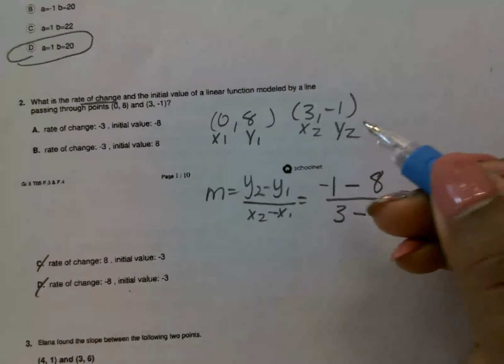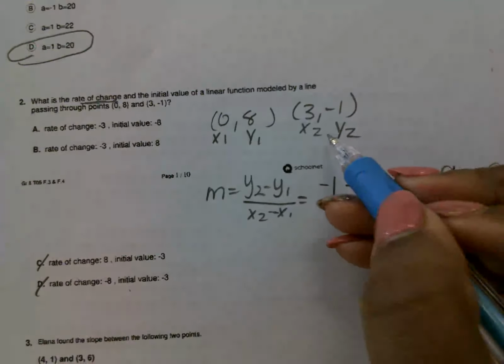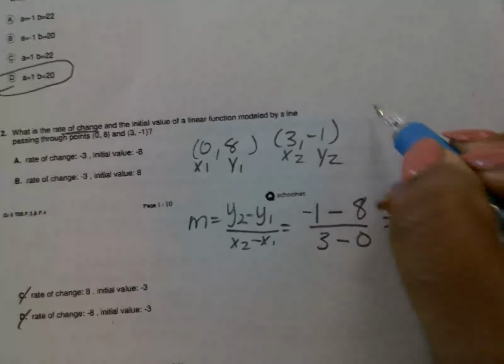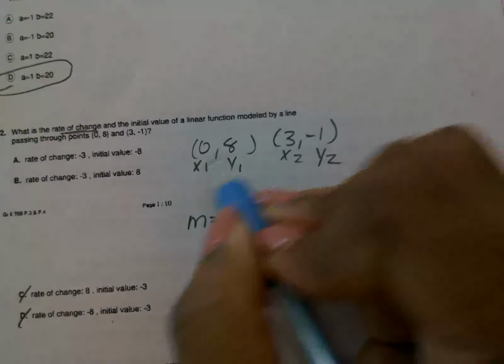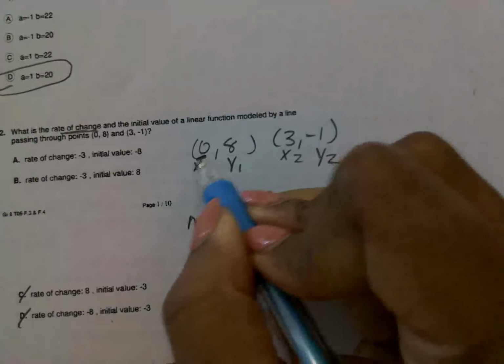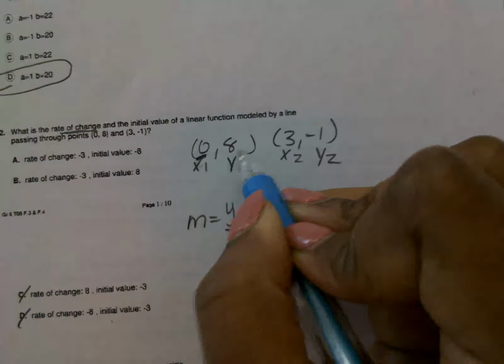Now look, y'all, remember when we did this table the other day, the y-intercept is always going to be where x is 0. X is 0 right here. So the y-intercept is 8.